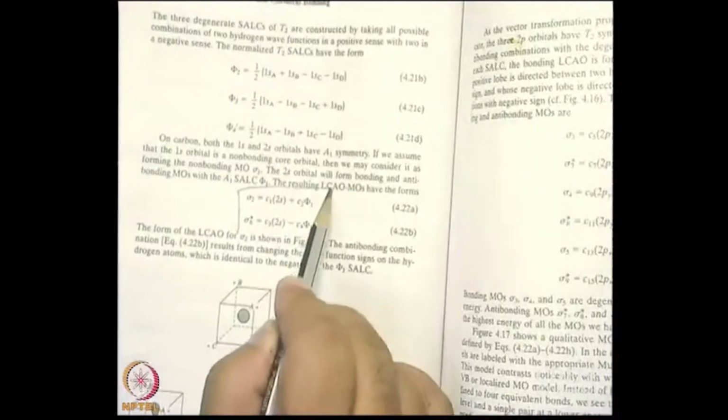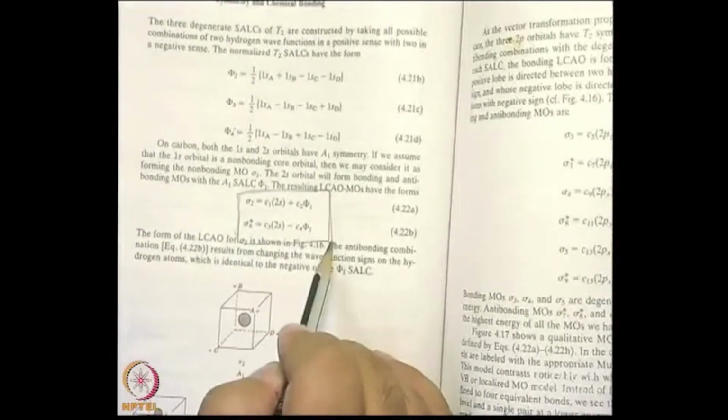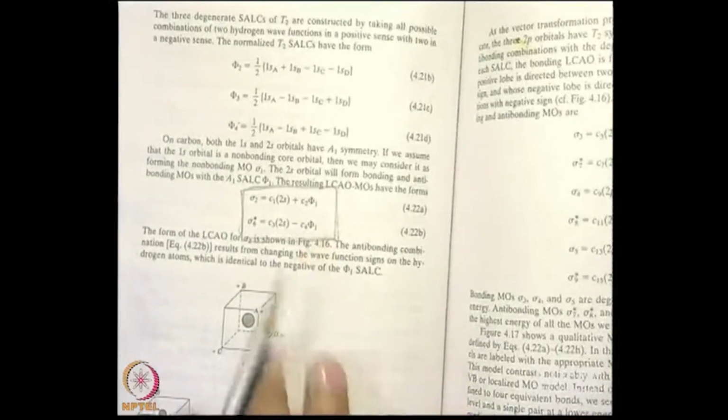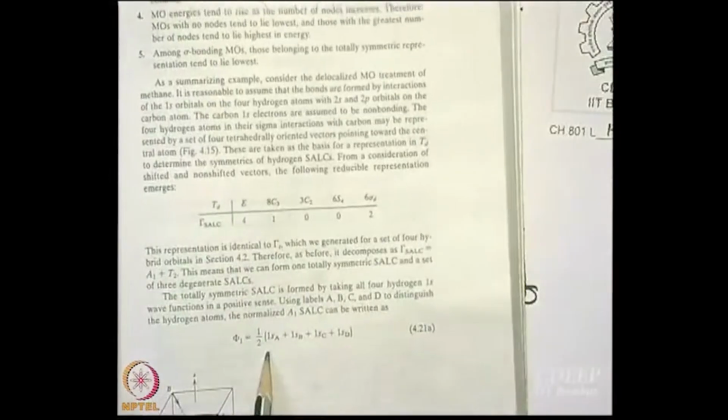These are the molecular orbitals that you get by combinations of the A1 atomic orbital for the central atom and the A1 SALC. Phi 1, what was phi 1? Remember? Capital phi 1? This was capital phi 1.